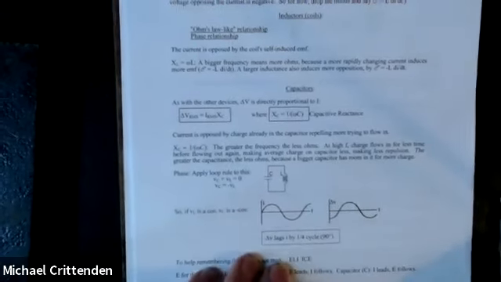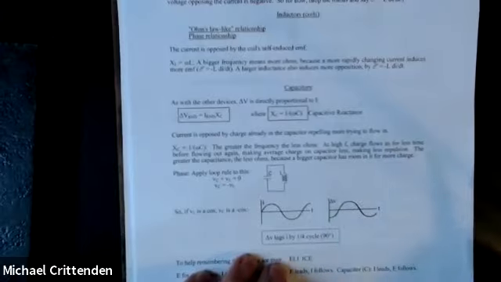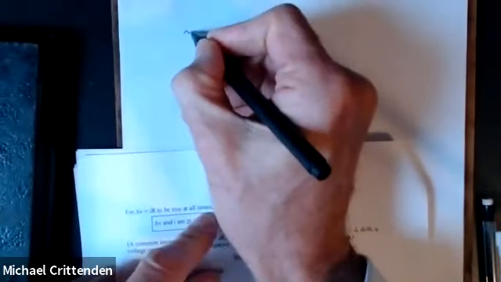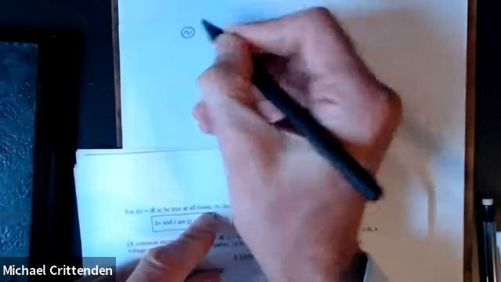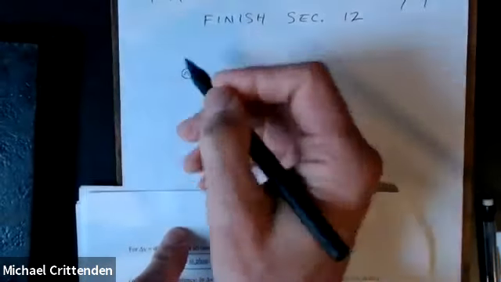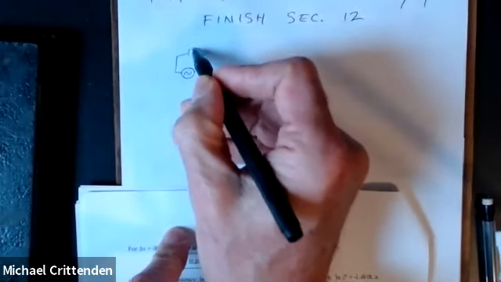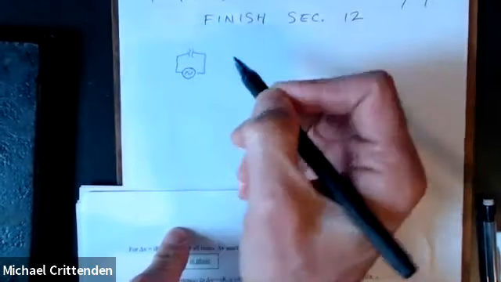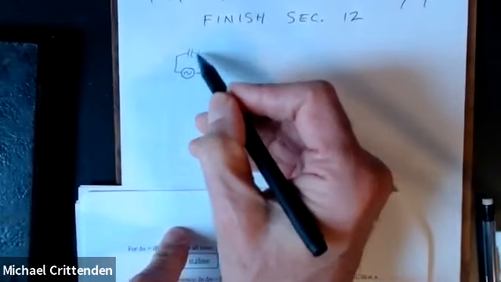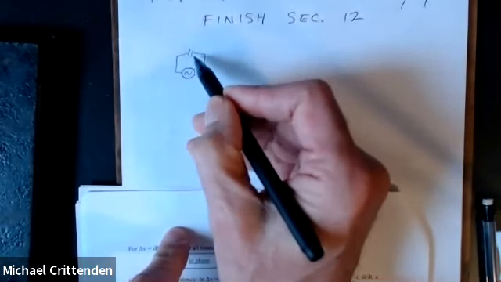So if you have, there is the source of alternating EMF. That symbol is to an AC circuit what a battery symbol is to a DC circuit. And if you have a capacitor, well, the electrons flow in, the electrons go back, the electrons go in, the electrons go.